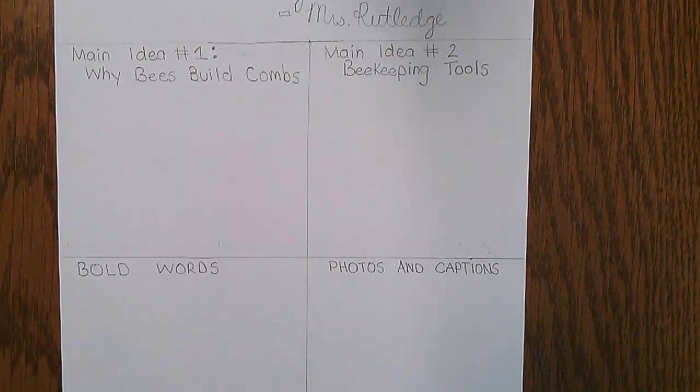Read through your book. Maybe go ahead and pick your 2 main ideas that you're going to do. And then if you want to start designing your poster, that would be great. Then on Monday, you'll get more information about how to do each section of your poster.